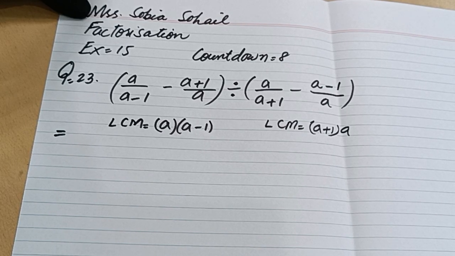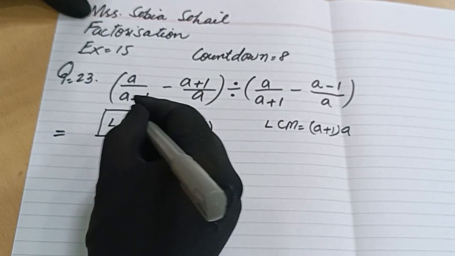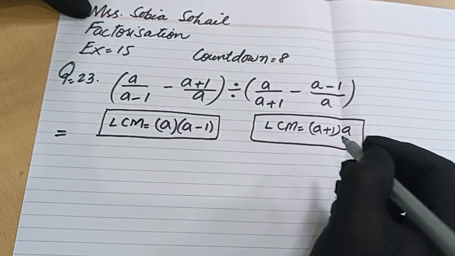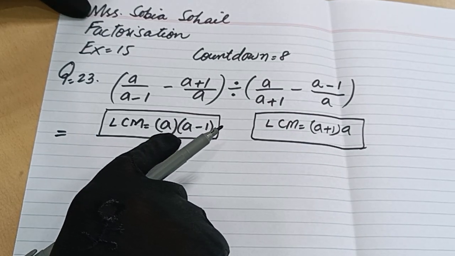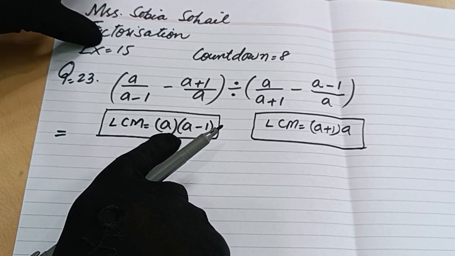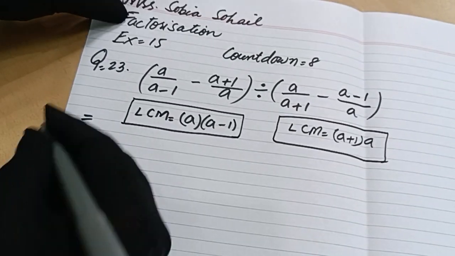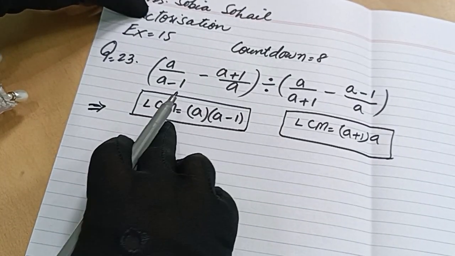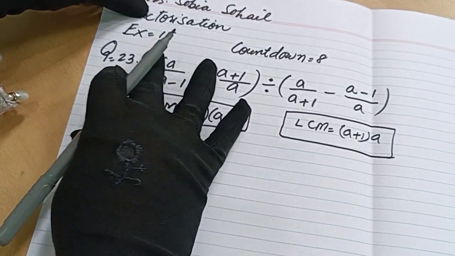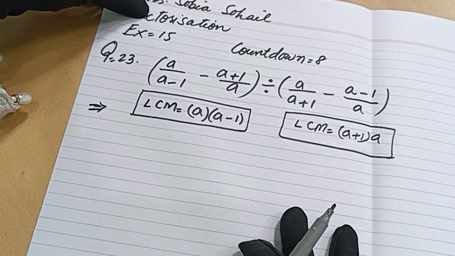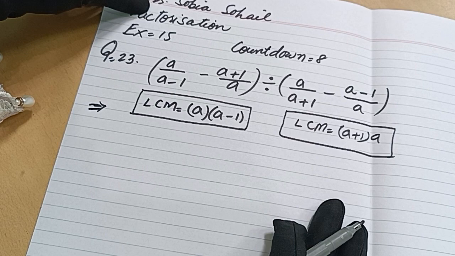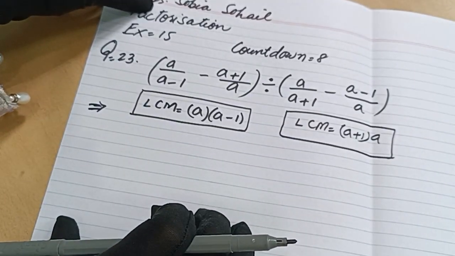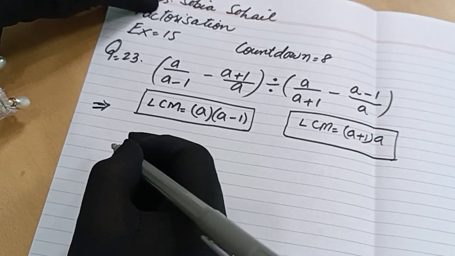Once we have developed the LCM, now it is easy to check what your denominator should be equal to. Your denominator must be equal to this LCM. From here, making it a double arrow, as LCM of this is this, LCM of this is this. We will solve this separately, we will solve this separately until this is simplified. Then we will solve for the next. So the bracket portion should always be solved first.